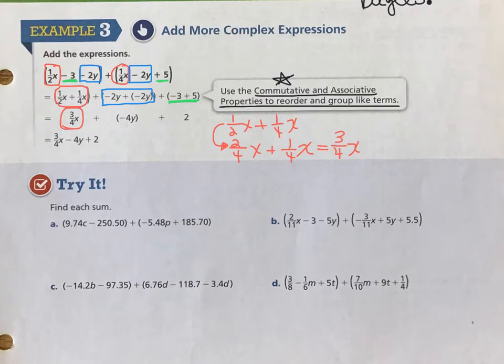Then I'm going to put together my terms that have a y, and I have negative 2y plus negative 2y. And I'm going to just put those coefficients together, and negative 2 plus negative 2 is a negative 4y. And then last but not least, I'm going to add my numbers together. I have negative 3 plus 5, and that equals 2.